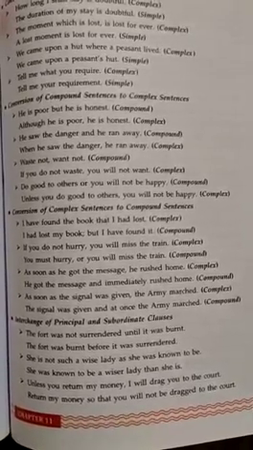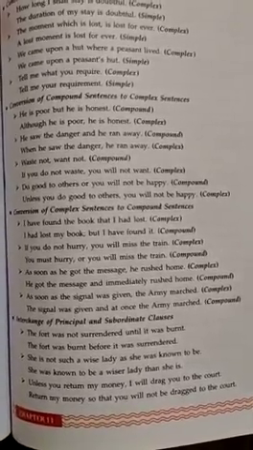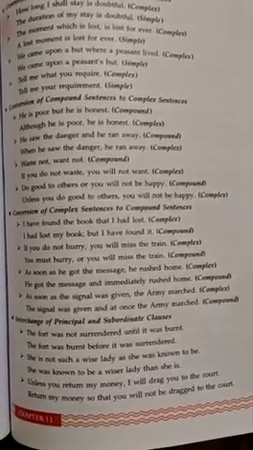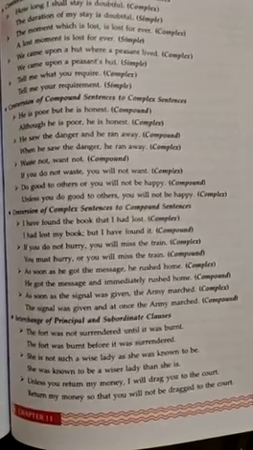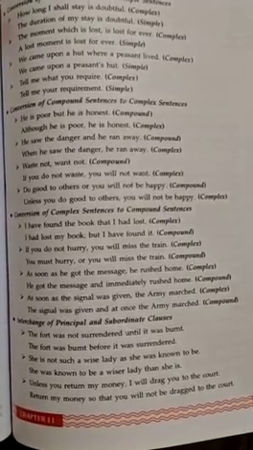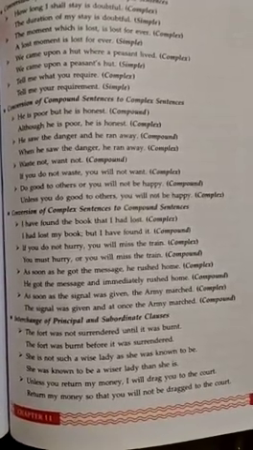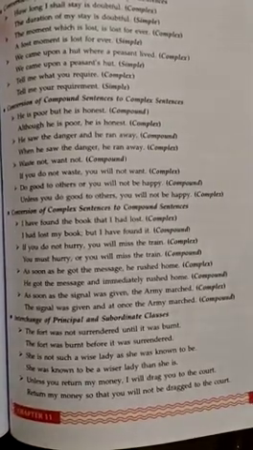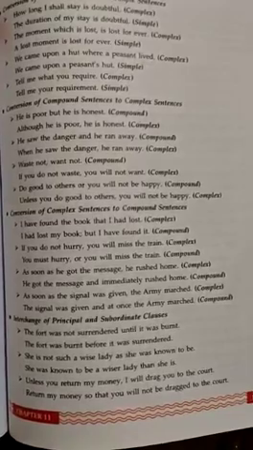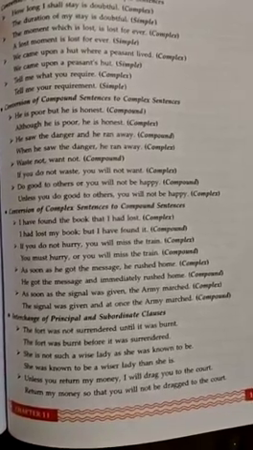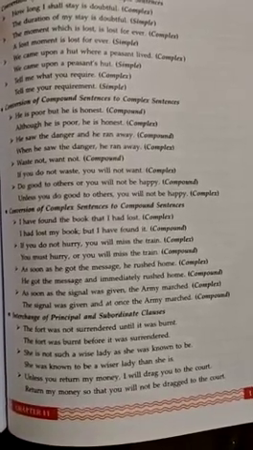How long I shall stay is doubtful. Complex sentence. The duration of my stay is doubtful. The moment which is lost forever. Complex sentence. A lost moment is lost forever.